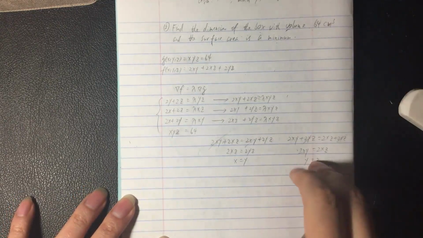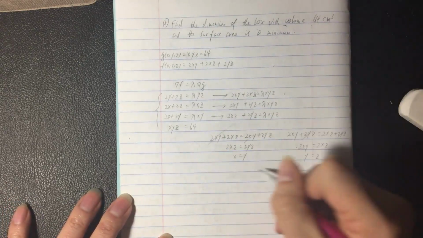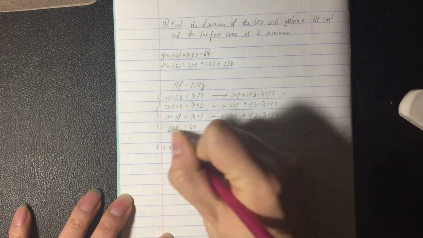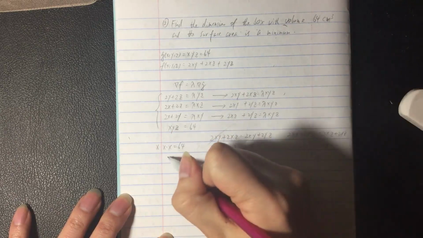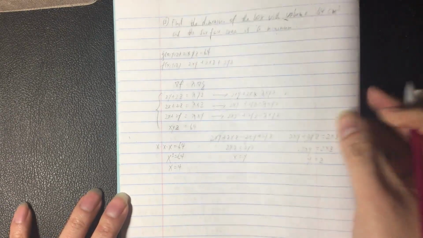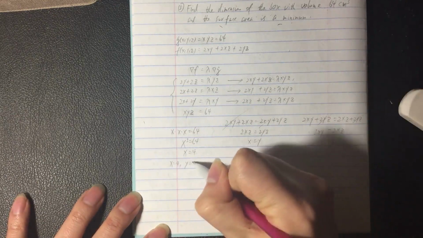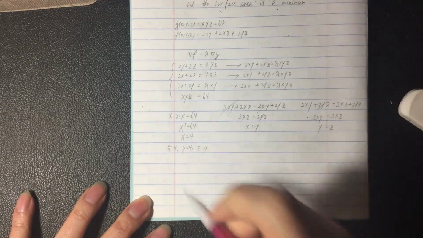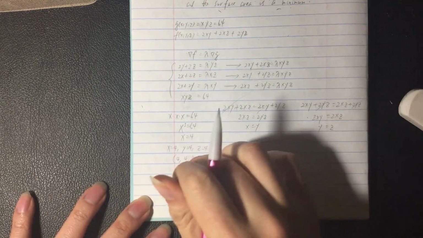Then since they are the same, I can plug into the third equation. So I have x times x times x equal to 64. Since x, y, z are the same, I can replace y with x and replace z with x. I have x cubed equal to 64. That means x must be 4. And since x, y, z are the same, I must have x equal to 4, y equal to 4, and z equal to 4. That's the potential maximum or minimum point.